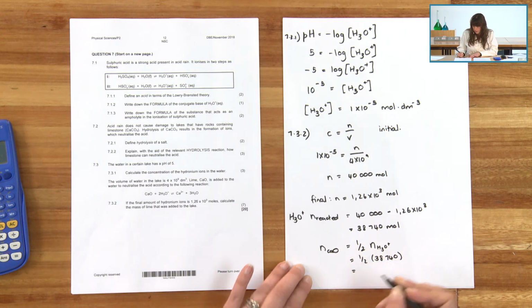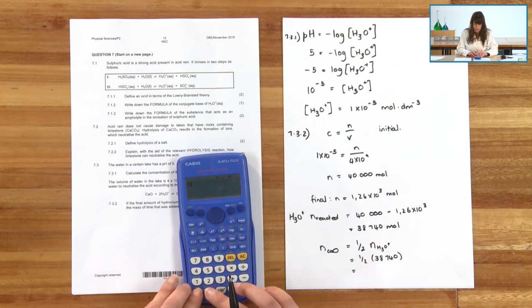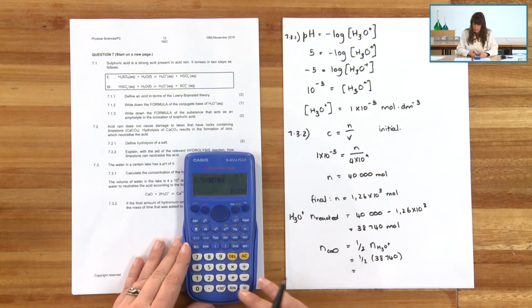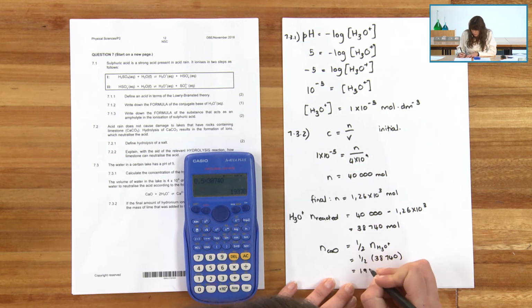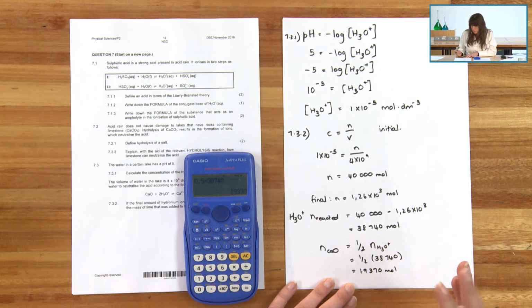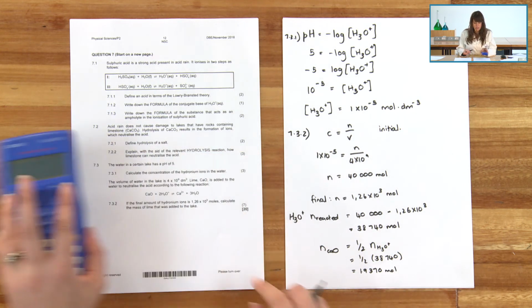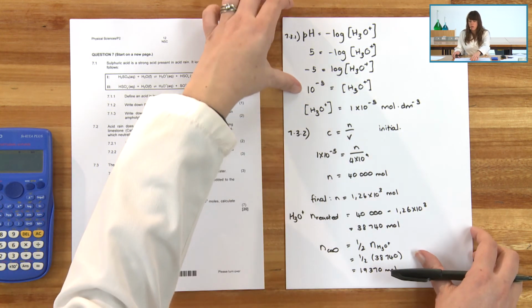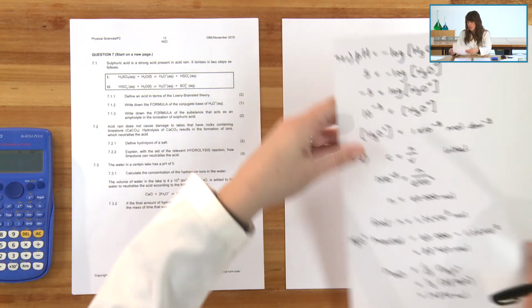38,740. Type that into our calculator and we get 19,370 moles. But we're not done. They asked us the mass of the lime that was added to the lake. We've got the number of moles, and so therefore we can calculate our mass.